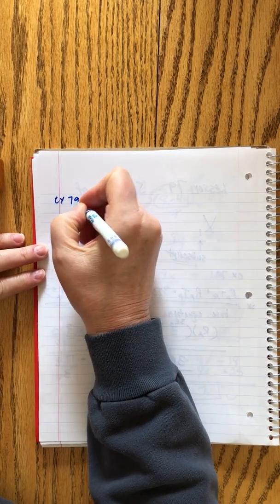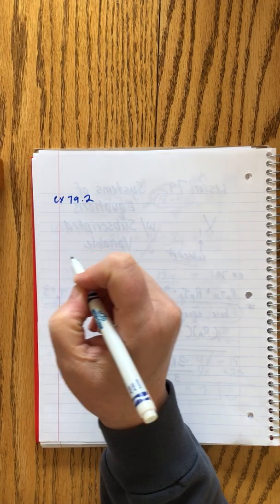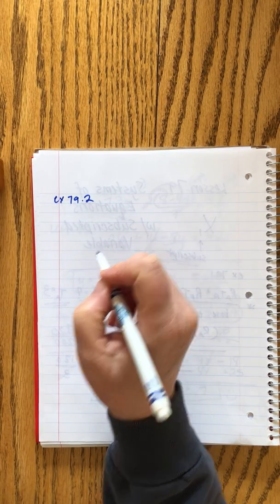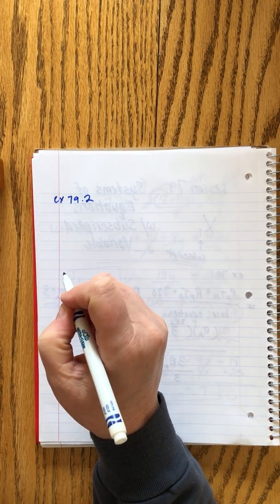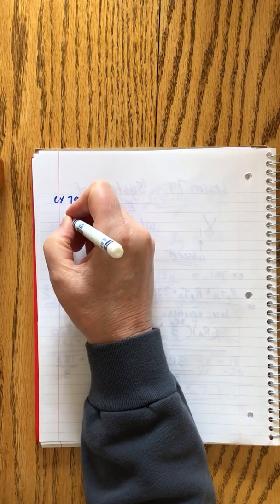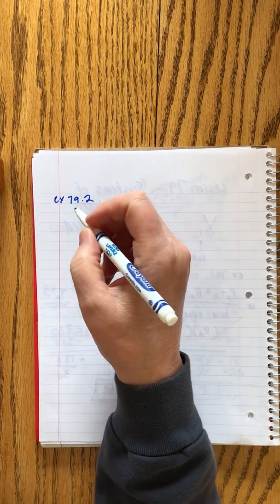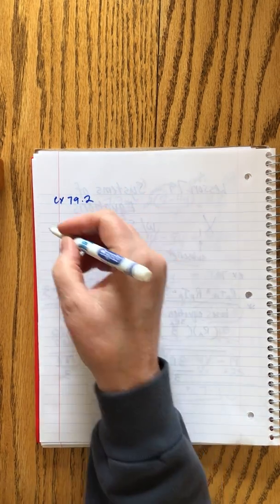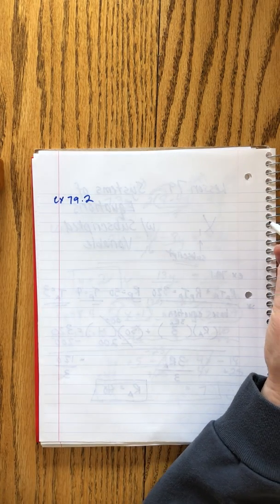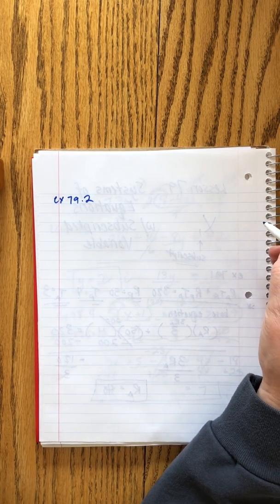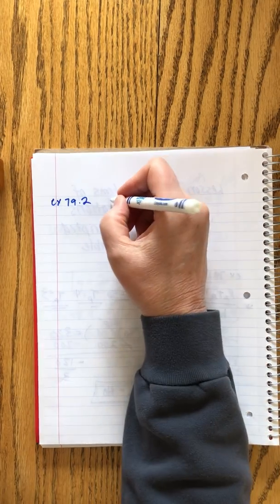Example 79.2. Let's look ahead. There's 4 of these. Holy smokes. All right, let's just keep charging on. So here come the 4 equations. This time I'm going to write them in a list. John has them going across the page, but I don't want to make my page look really crowded.